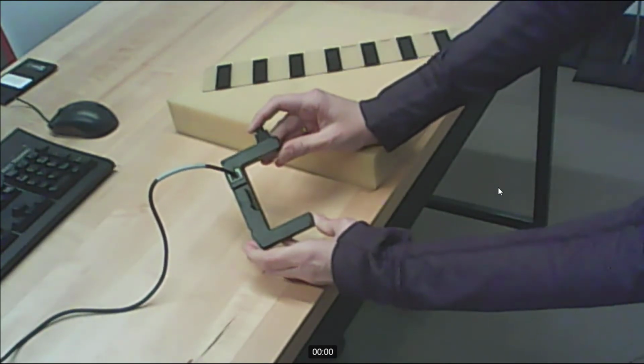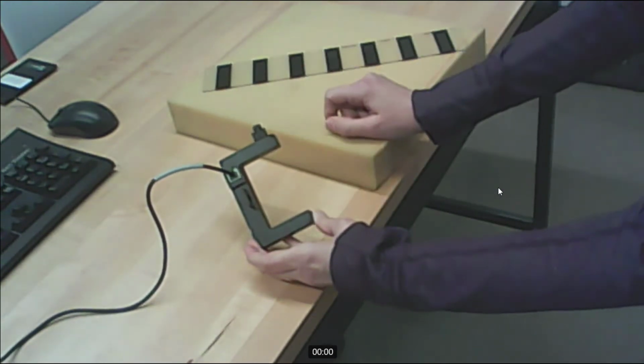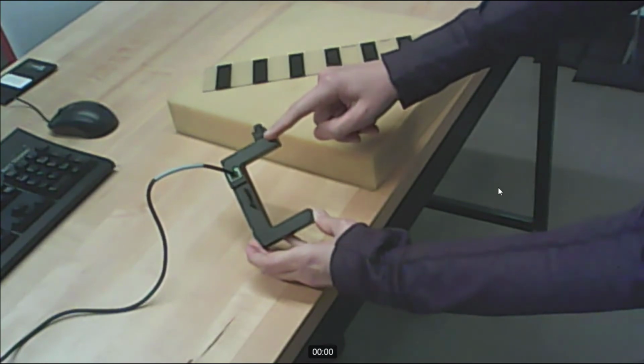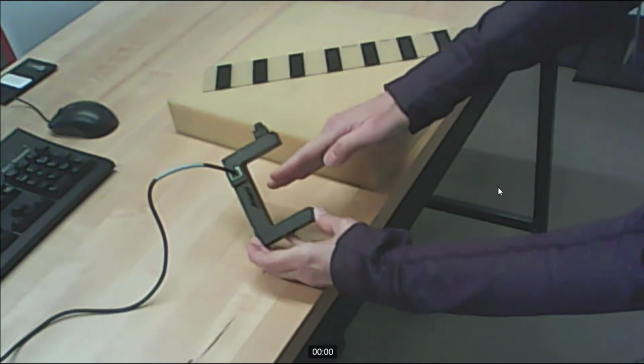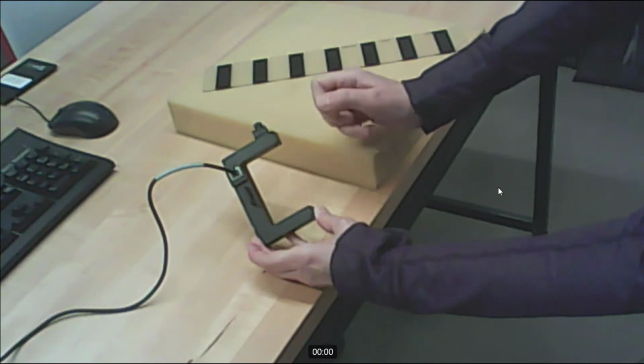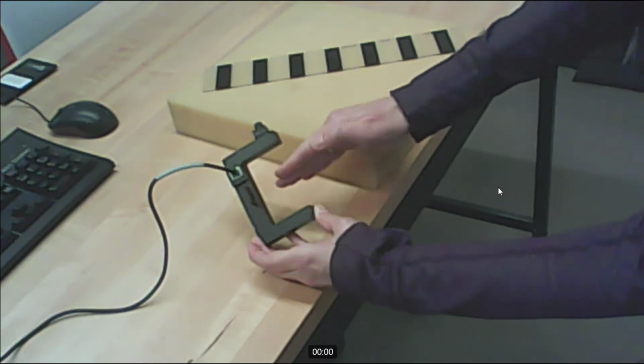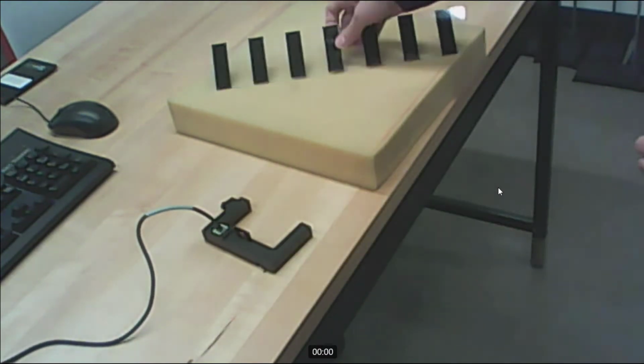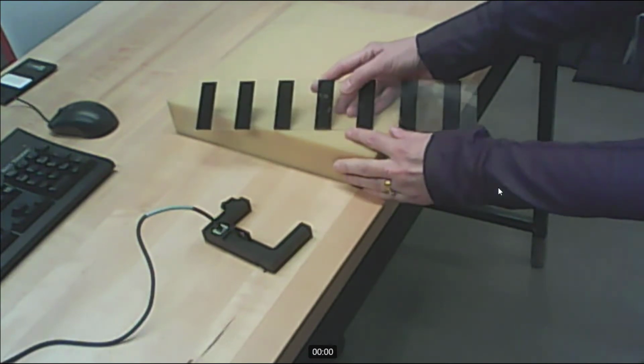A photogate is a device that puts out a little beam of infrared light, and then it's got a detector on the other side, so a computer can tell when the beam is blocked. It's infrared light, so you can't see anything, but the computer can. What we're going to do is measure the acceleration of an object in free fall.